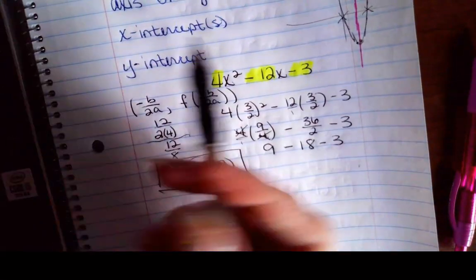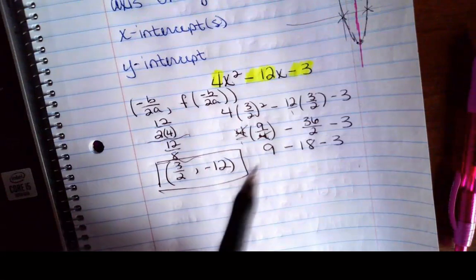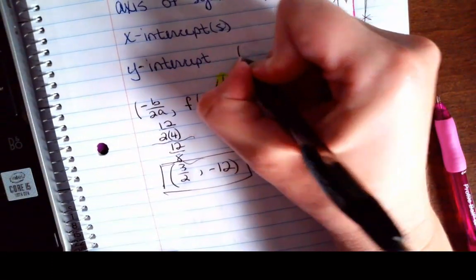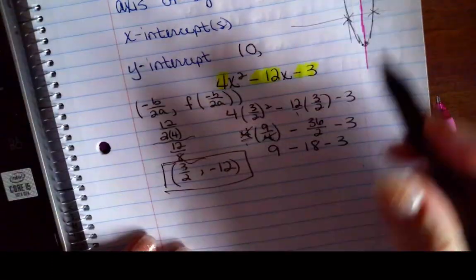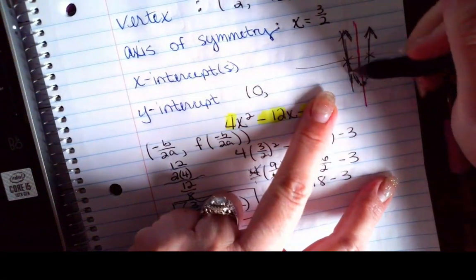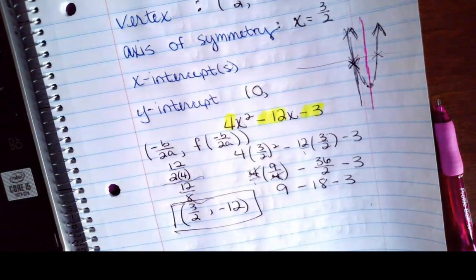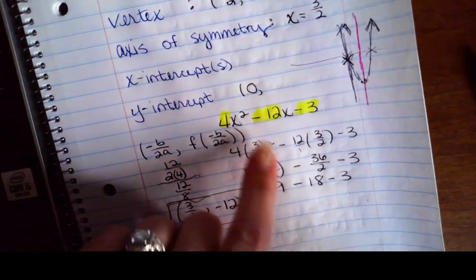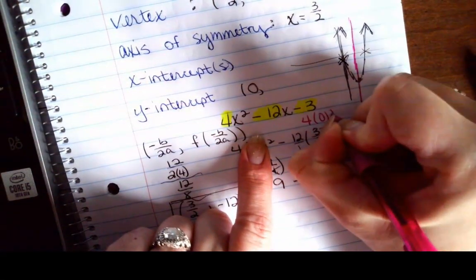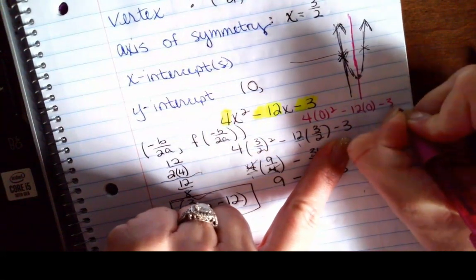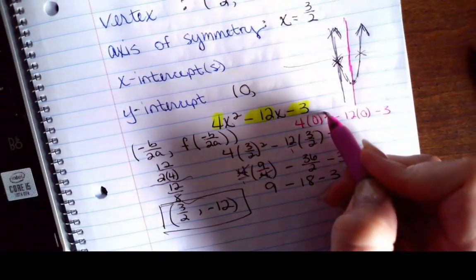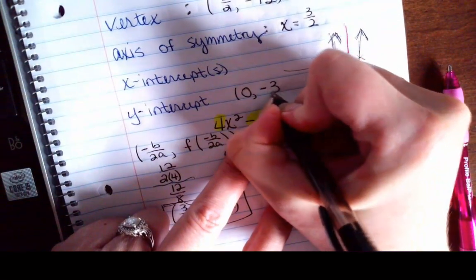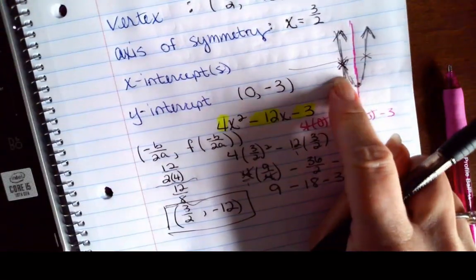Okay, so what's my x-intercepts? These are something that we know. And actually, let's do y-intercepts real quick, just so I can save some room. My y-intercept is going to be of the form 0, comma, some number. I want to know where this thing hits the y-axis. So that coordinate would look like 0, comma, something. So my x would be 0. Okay, so I am going to evaluate at 0 to find out what number spits out. So 4 times 0 squared minus 12 times 0 gives me negative 3. So my y-intercept is at 0, negative 3.